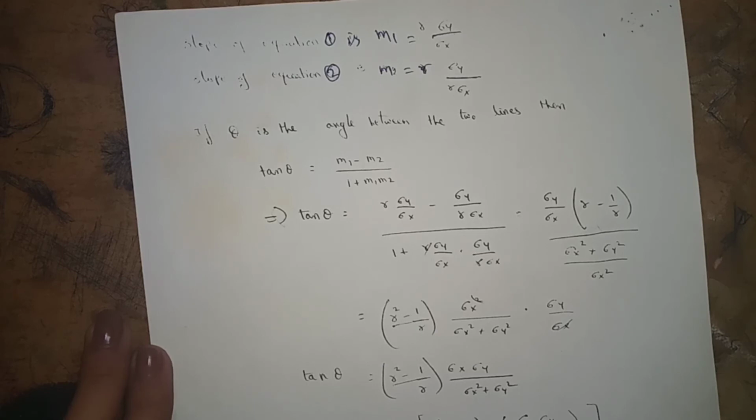If theta is the angle between the two lines, then tan theta is equal to m1 minus m2 by 1 plus m1 m2.